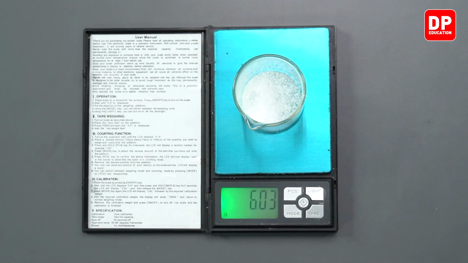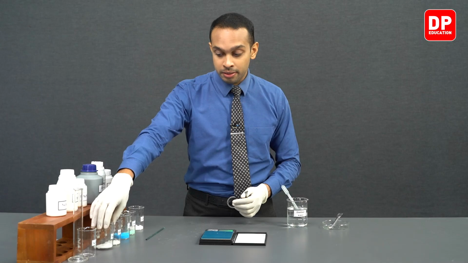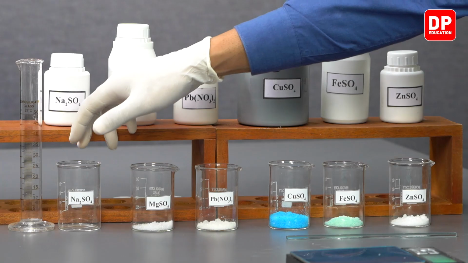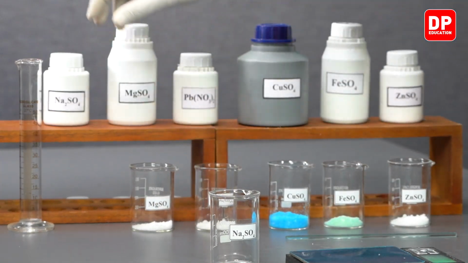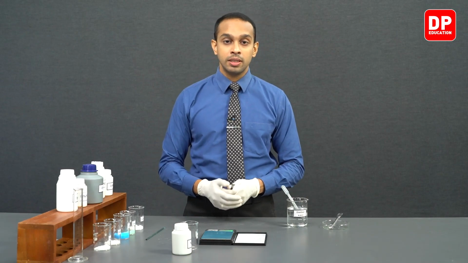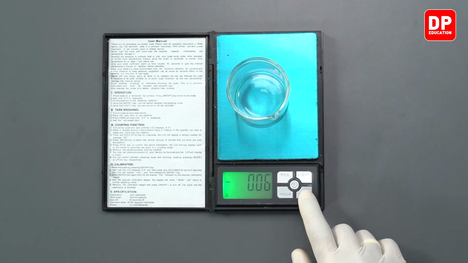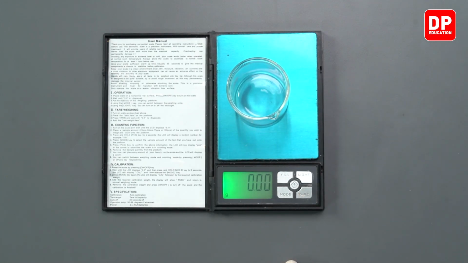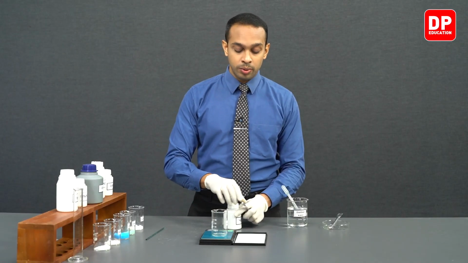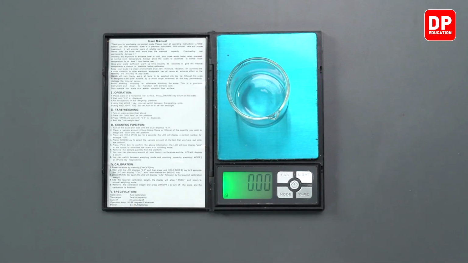Now students, we have measured the right mass of magnesium sulfate we needed to prepare 1 mole per decimeter cube concentrated magnesium sulfate solution. And then we finally move on to sodium sulfate. So we have a beaker labeled sodium sulfate, so we are going to measure the right mass of sodium sulfate into this beaker. We'll place the beaker on the balance, and then we will tare the balance. Afterwards, we can measure exactly 7.1 grams of sodium sulfate.